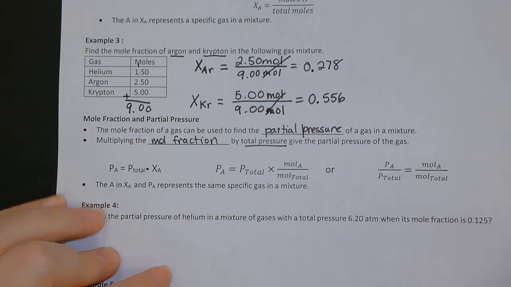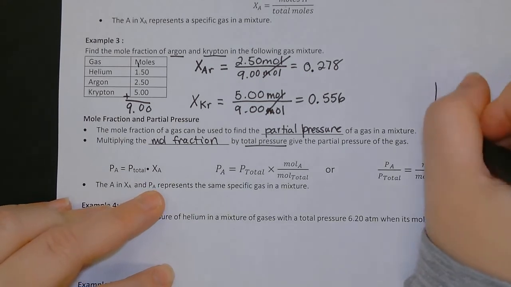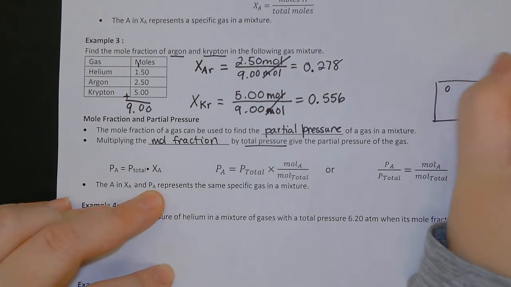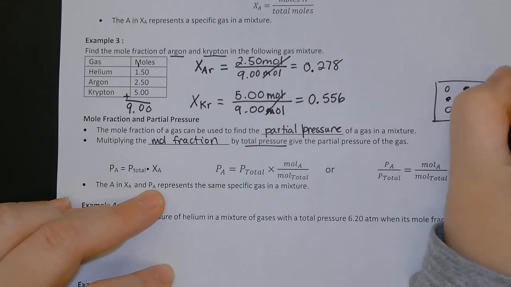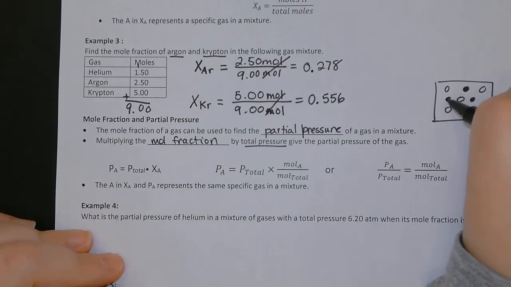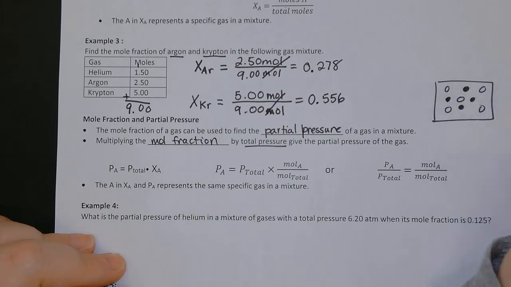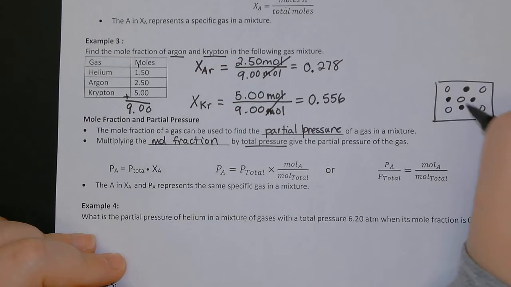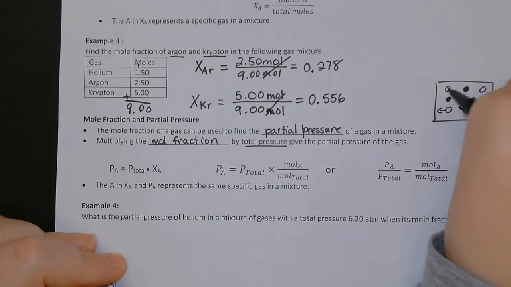So let's think about this. If we had a container, 2 gases, and okay, there's my 2 gases. These open circles, I have more of those than I do my filled in circles. So when those particles are flying around, they're hitting the sides of the container.